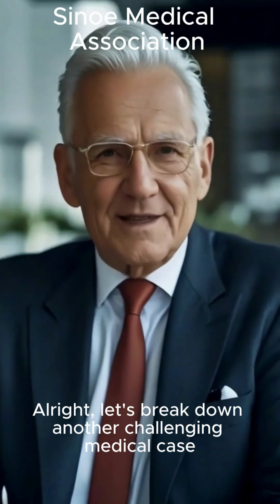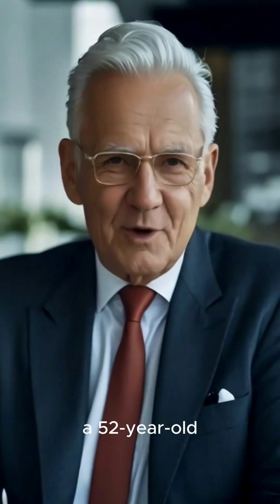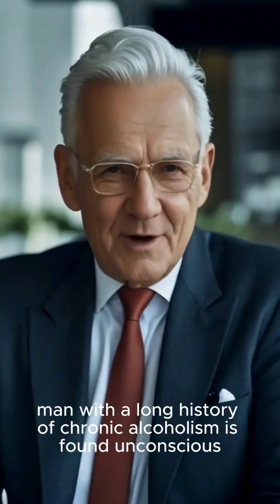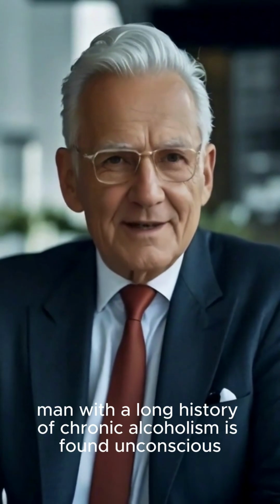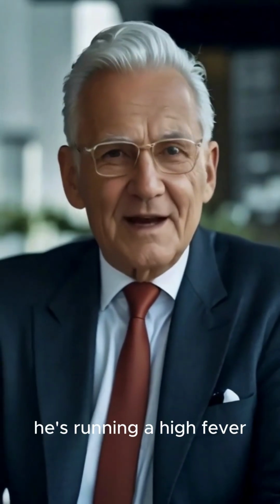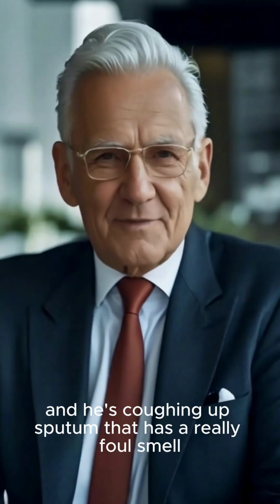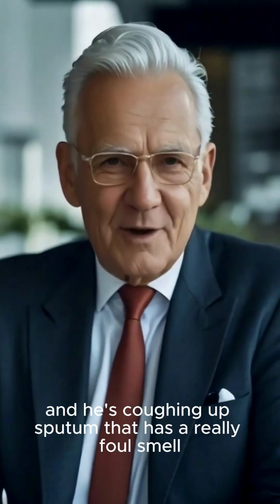Alright, let's break down another challenging medical case. Picture this. A 52-year-old man with a long history of chronic alcoholism is found unconscious in an alley and rushed to the hospital. When he arrives, he's running a high fever, 102.5 degrees Fahrenheit, and he's coughing up sputum that has a really foul smell.